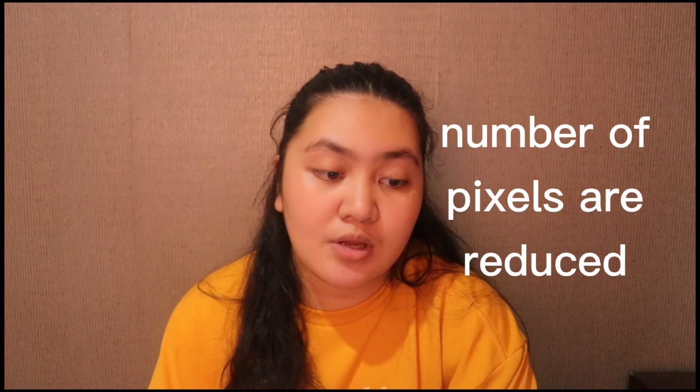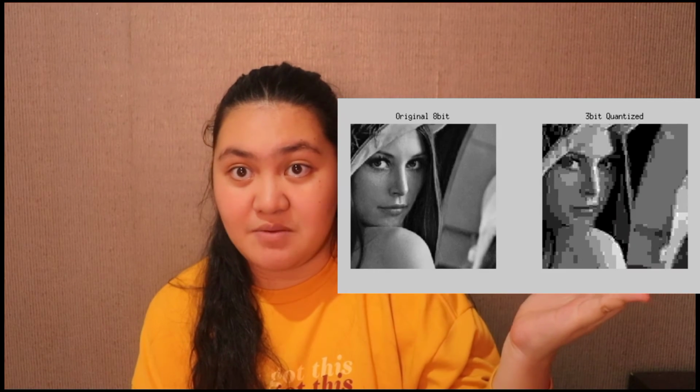Next is quantization. It is also another kind of substitution system, wherein the number of pixels in images is reduced without losing the quality and the important information of the image. This is an example of a quantized image. Next is dithering, and it's also another type of substitution system used in computer graphics to create the illusion of color depth in images with a limited color palette. So this is an example of a dithered image.